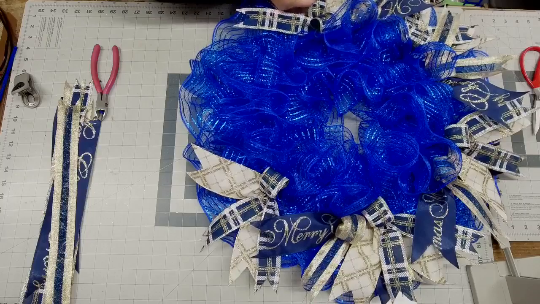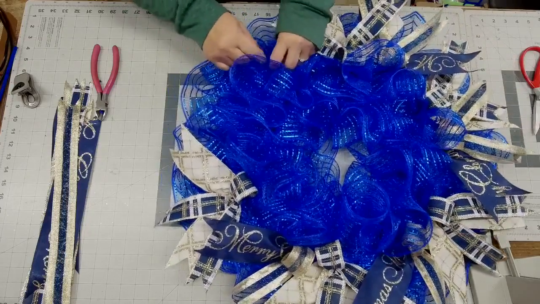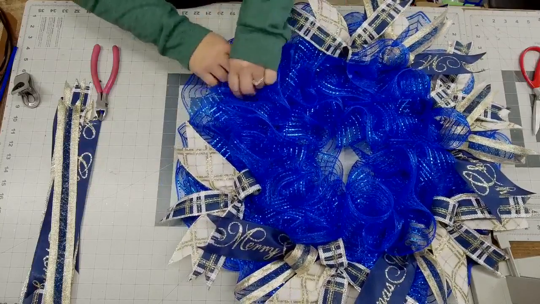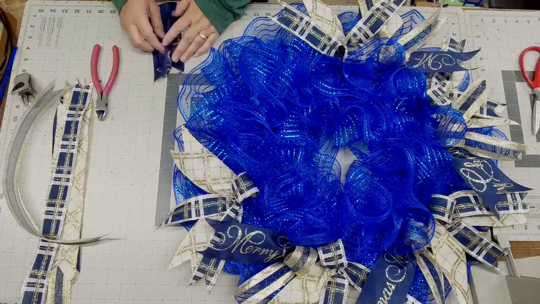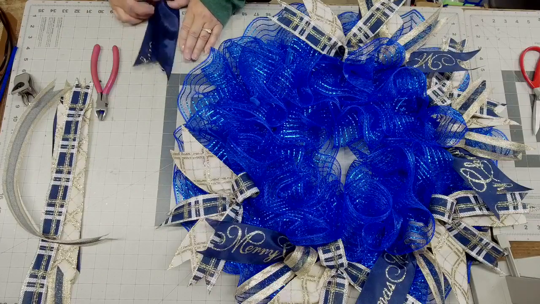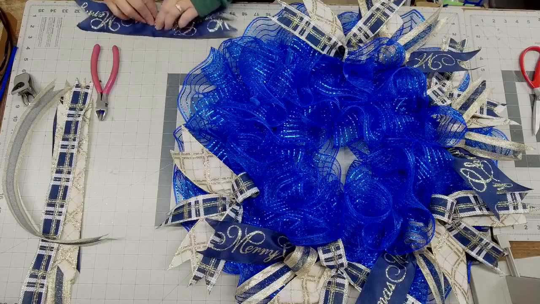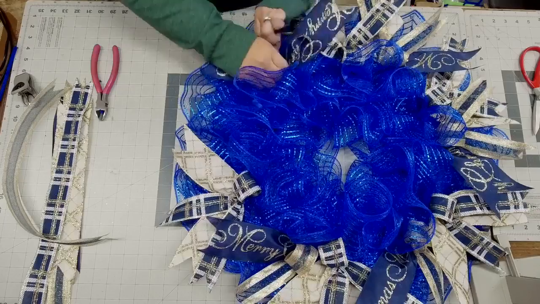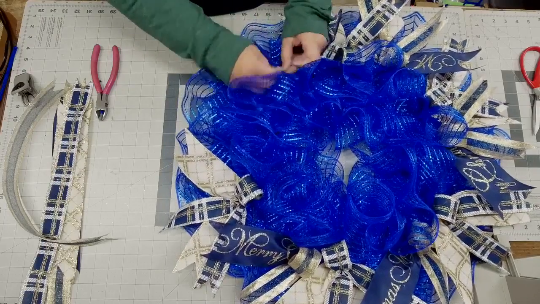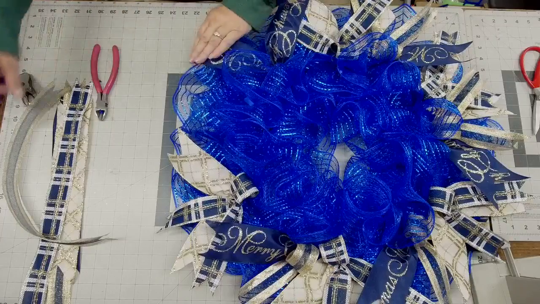Okay, I'm going to pull this over. Just get those other pieces ready to go. 3 more sets, and then we're done with the outside. Then we'll make our bow. We will add our sign, and then we will look and see, do we need to add any type of embellishments to this?